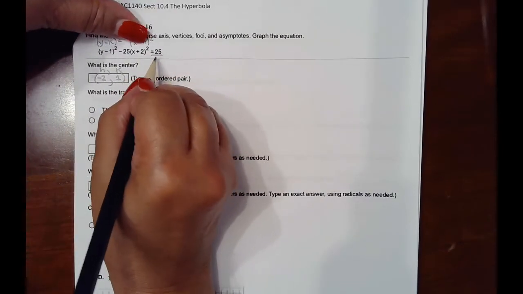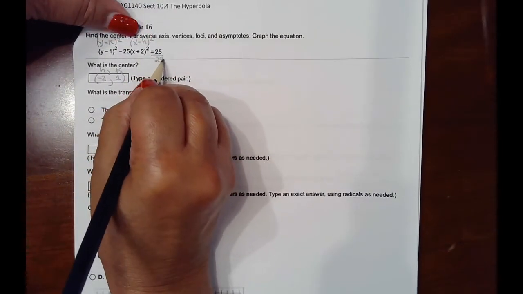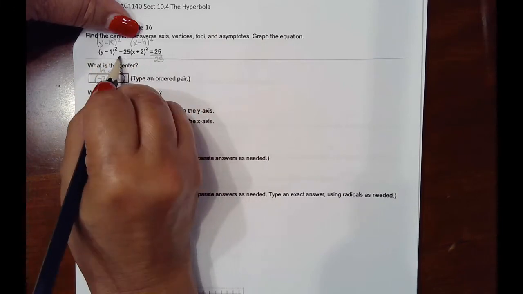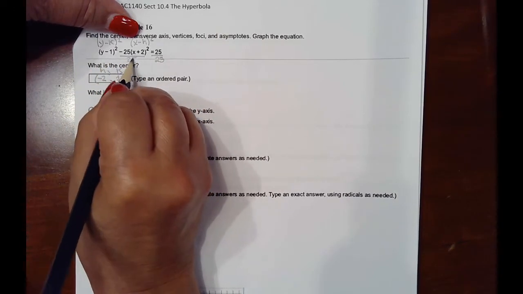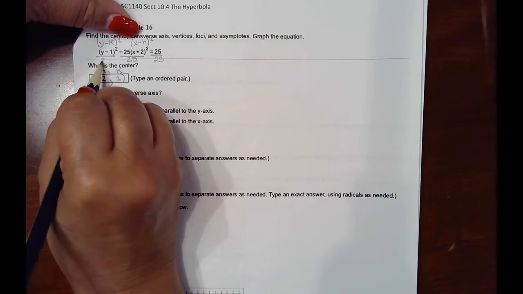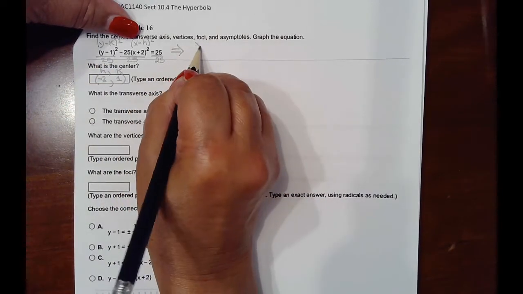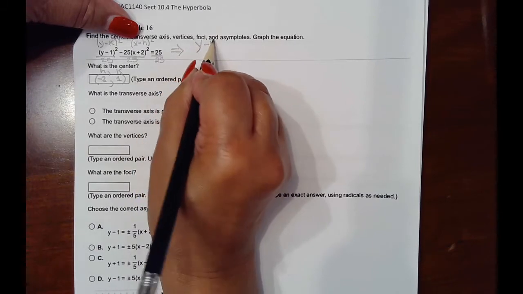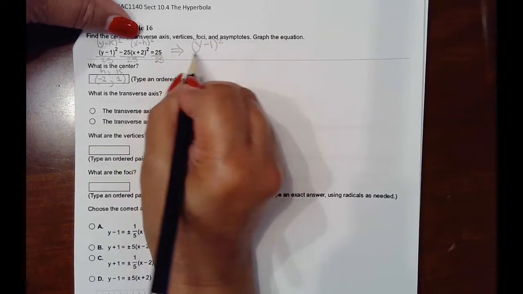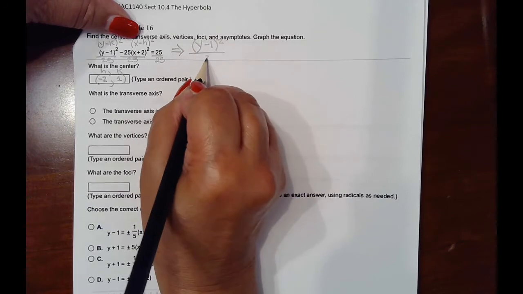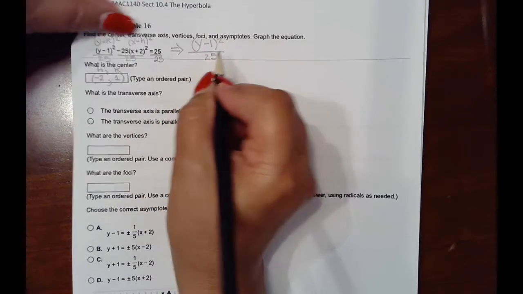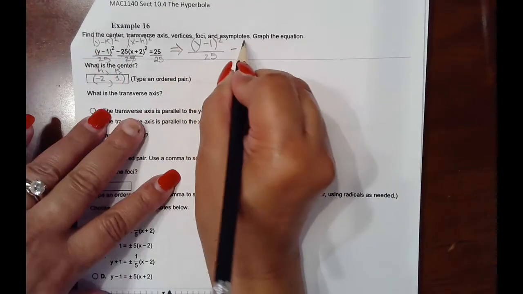Okay, then if we're going to get this in the proper form, we need to get a 1 right here. So divide by 25, divide this side by 25. That means divide all terms by 25. Okay, that gives you this. You have your positive term, y minus 1 squared, with a denominator of 25, because it's 1 over 25. Here the 25's cancel in your negative term.